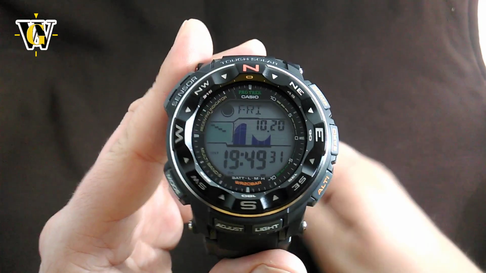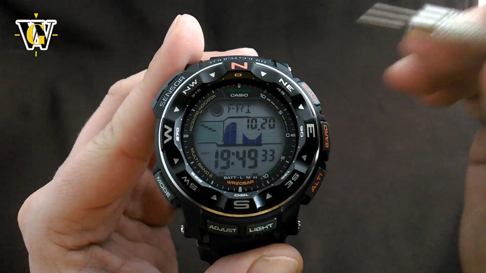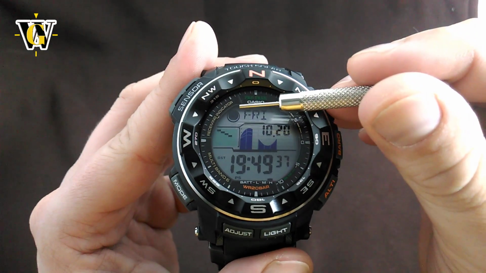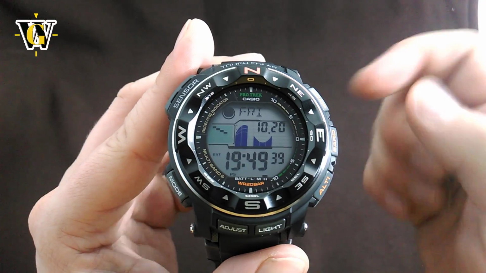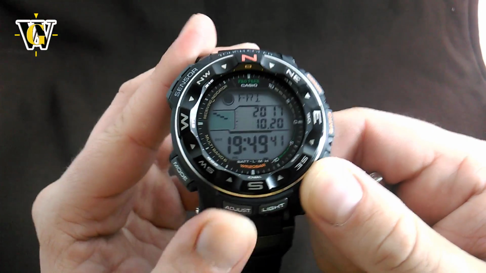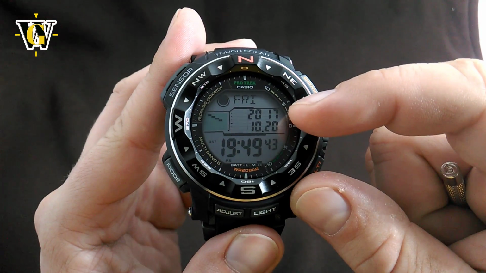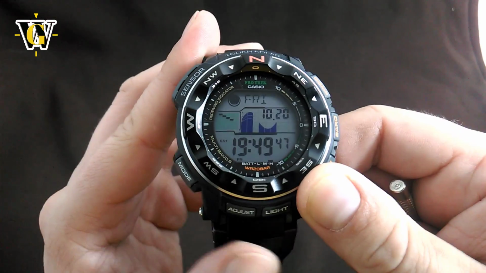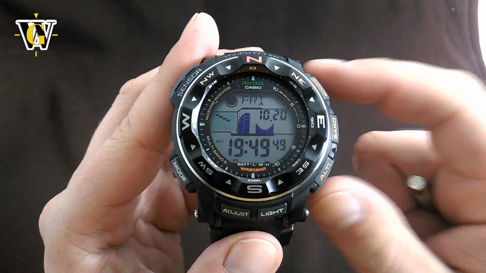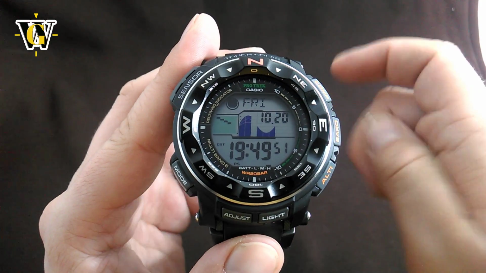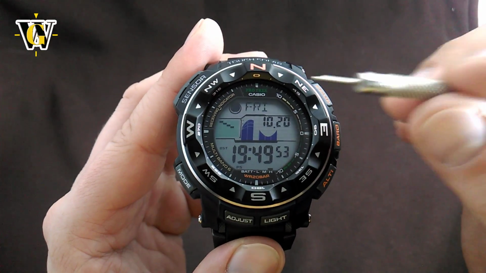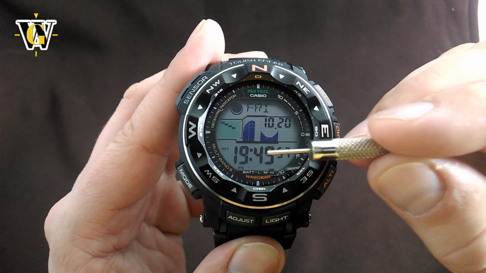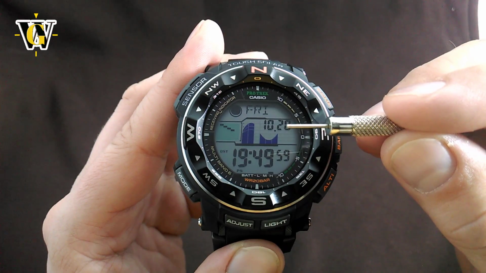Now the first function that we're gonna cover is the moon phase and the tide graph, and as you can see, these are actually visible in the main screen. If for some reason they're not, if the watch is in this mode where it shows the full calendar and not the tide graph function, pressing the adjust button is going to cycle you to show the tide graph function. Now while in the home screen, the moon phase and the tide graph are going to be displayed for the current time of the current date.